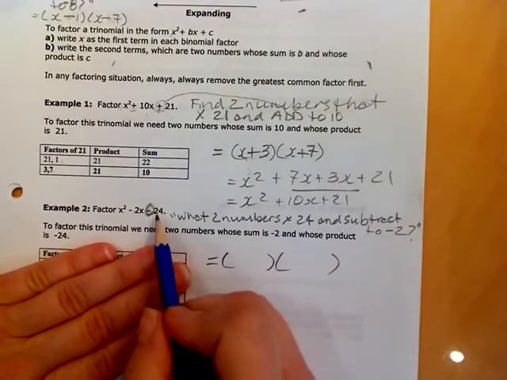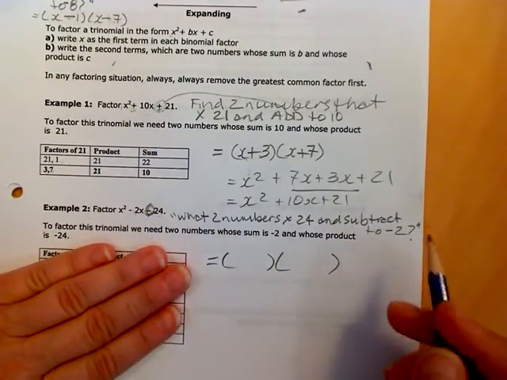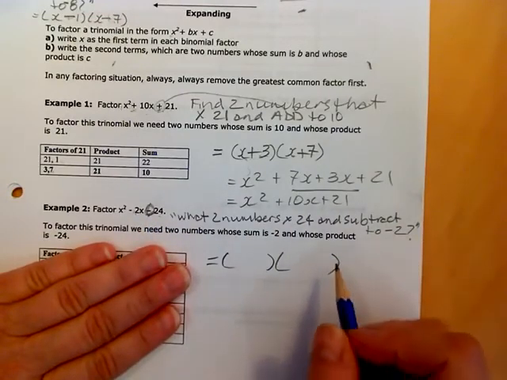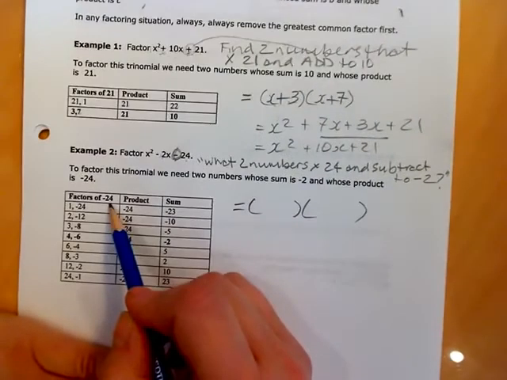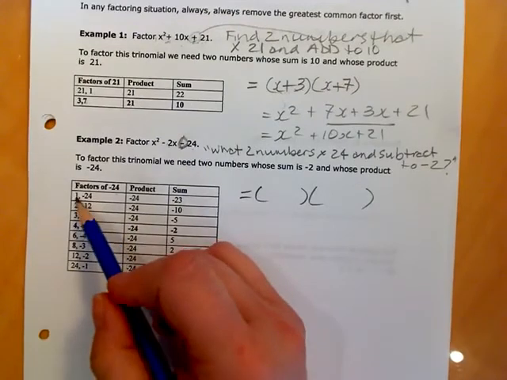That's the question. What two numbers multiply to 24 and subtract to 2? Never mind the negative or positive for now, actually. So here's a list of all the factors of 24. Never mind the positive and negatives, just look at the numbers.